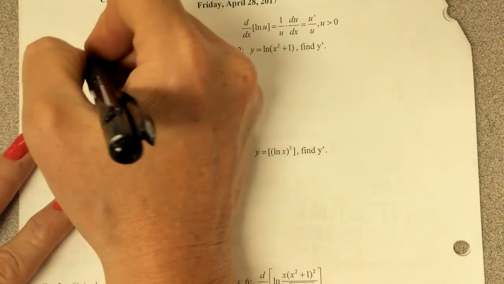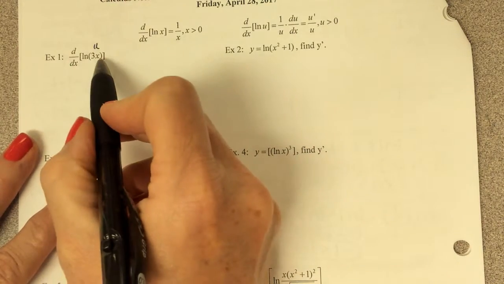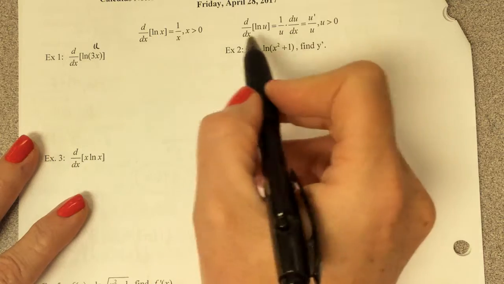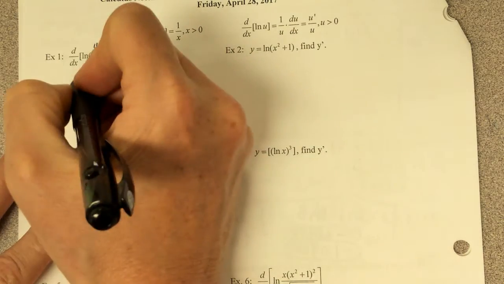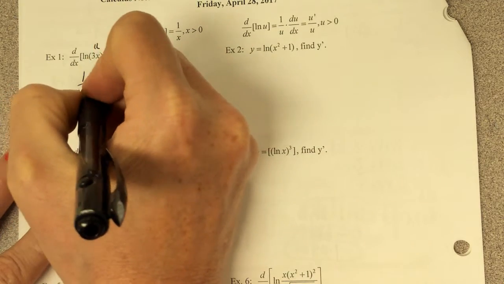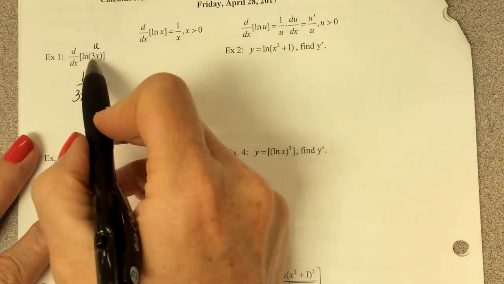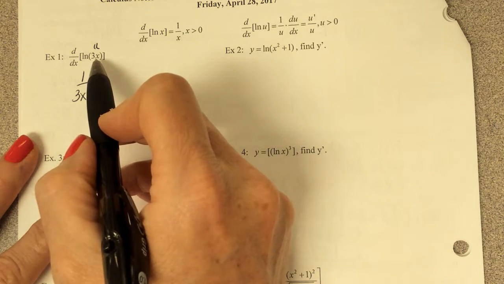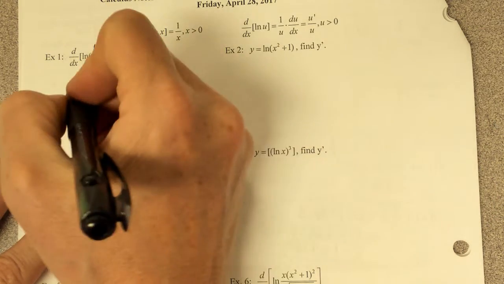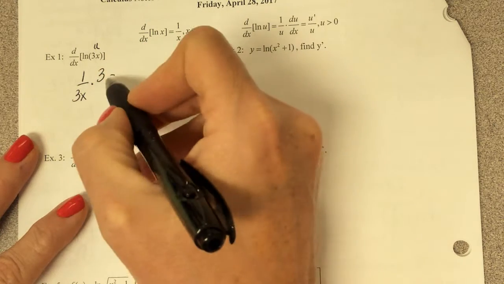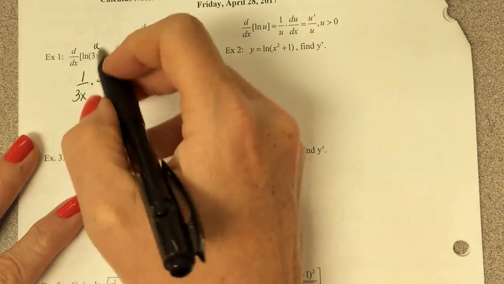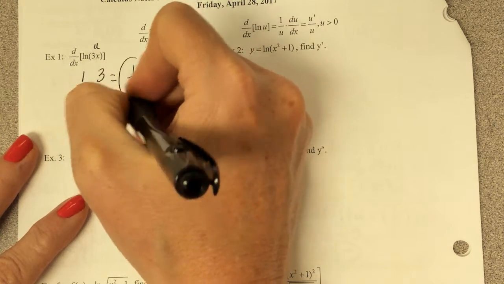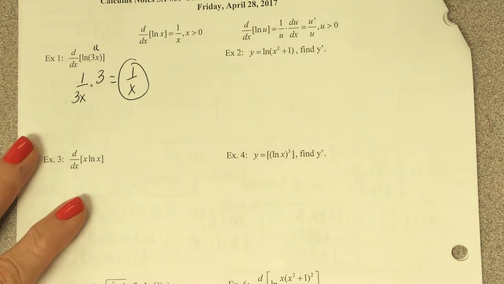So right here on this problem, I would identify my u. Right there it is. So to find the derivative, I have to do 1 over that. So it's 1 over 3x times the derivative of the u. So what's the derivative of 3x? 3. So it's times 3. So 3 over 3x would just be 1 over x. That's our derivative right there.